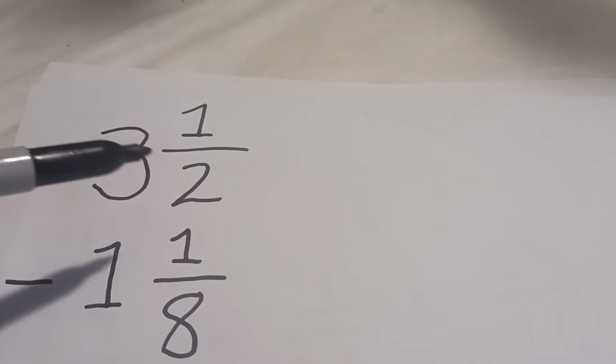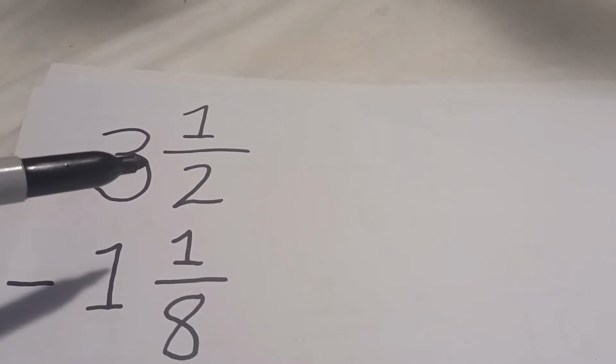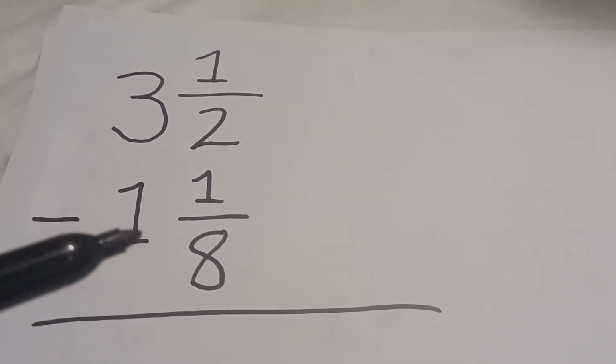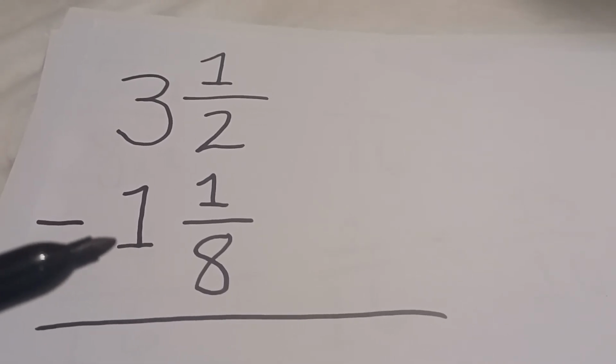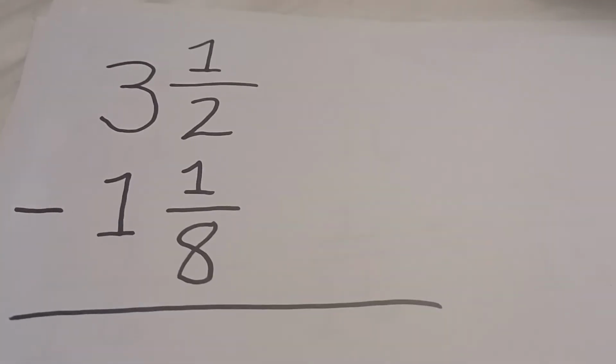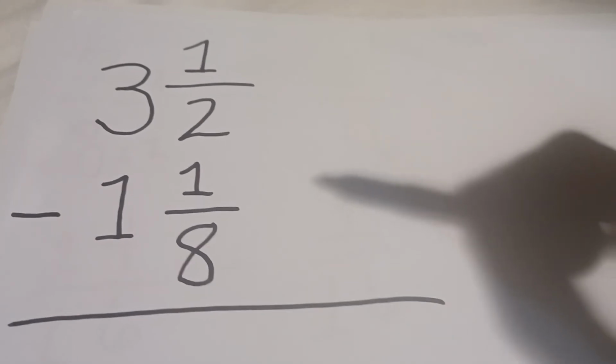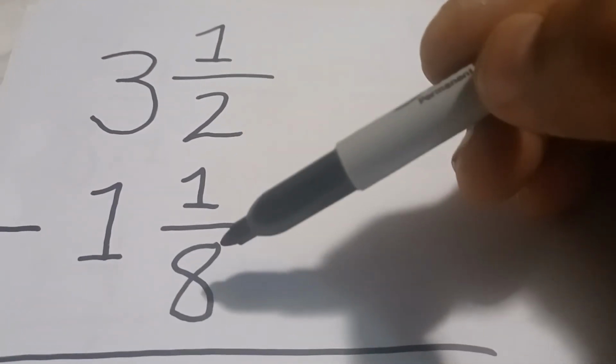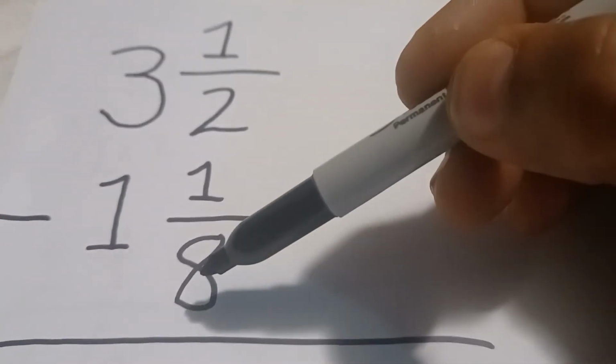So this is 3 1/2 minus 1 1/8. 1 1/8 is a mixed number as well. We can look at our fractions here and see we're dealing with unlike fractions. The denominators are different.